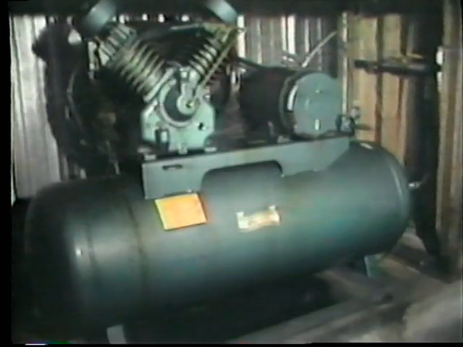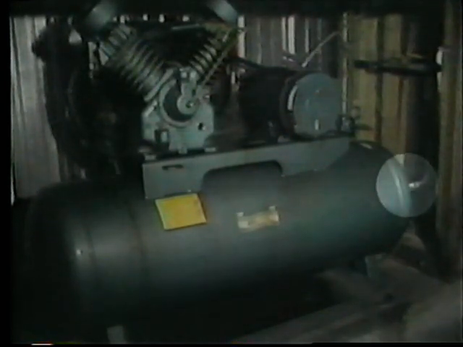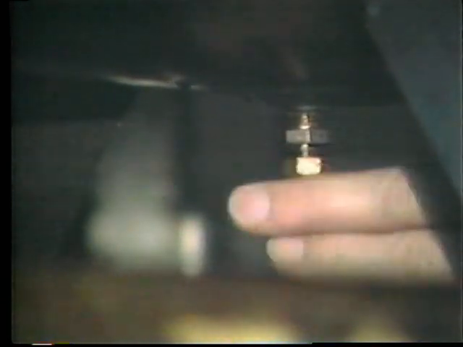Here is a typical receiver. The inlet on this unit is here, and here is the output port. You'll note that the receiver has a drain here so that any moisture or other contaminants that might accumulate during use can be drained off. It's important that the drain be located at the lowest point in the receiver.